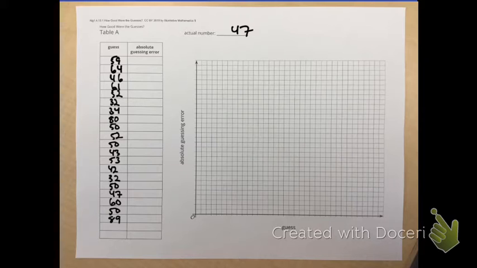Okay, so the next column says absolute guessing error, which means how far away is it, right? So I've got a 12, and you guys are going to make me think. Yeah, you could just go around and we could just say it. No, I got this.